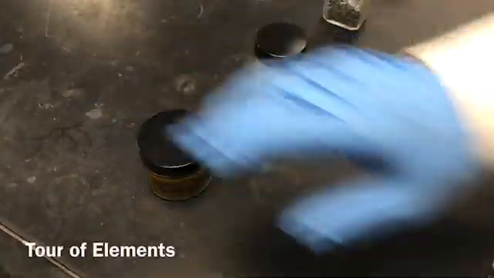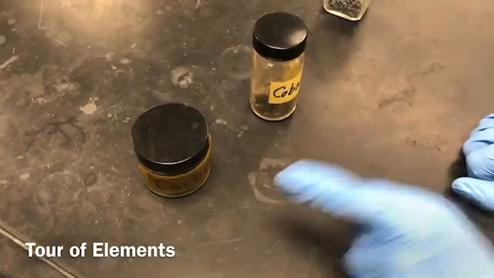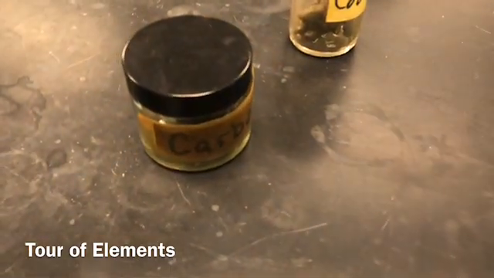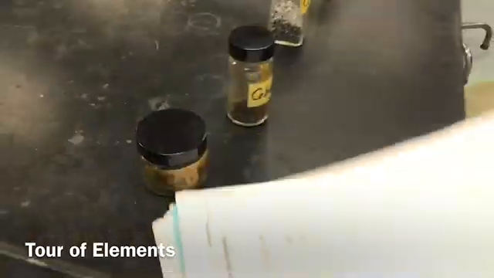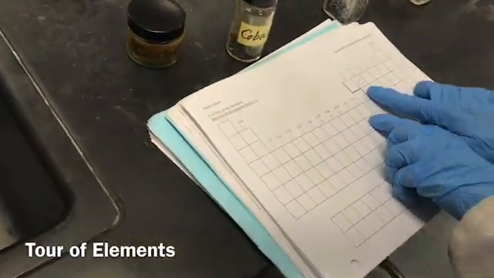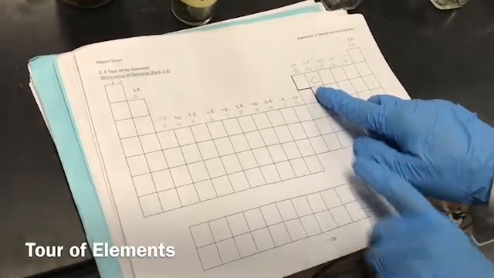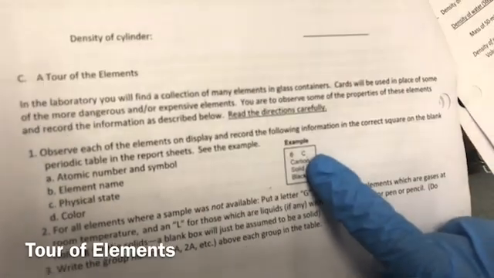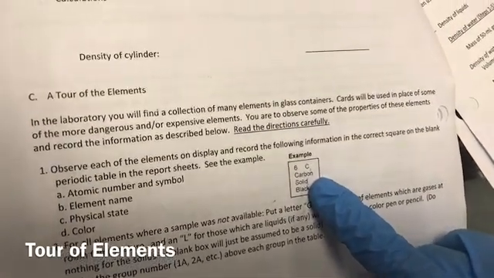So now we are going to work on the tour of elements. So this is carbon. You are going to give the information about this element in the periodic table. It's basically a worksheet of the periodic table given here in your lab manual. So this is the place for carbon. What you are going to record: atomic number, which is 6. Symbol, C. Name, carbon, which is the name of the element.